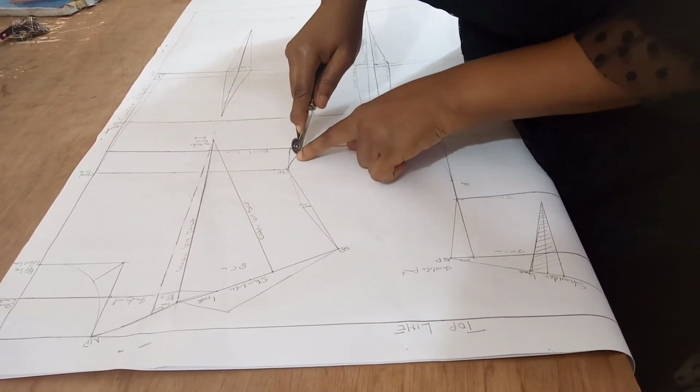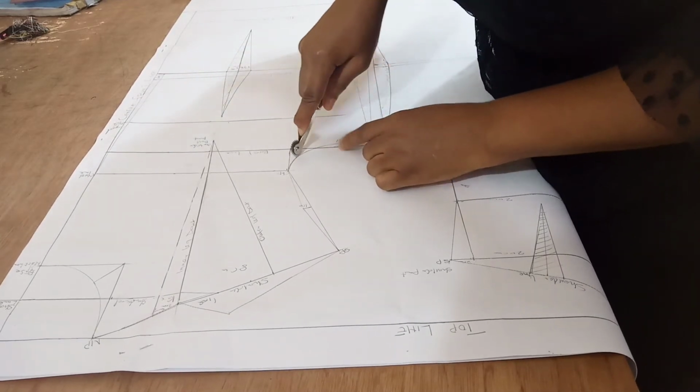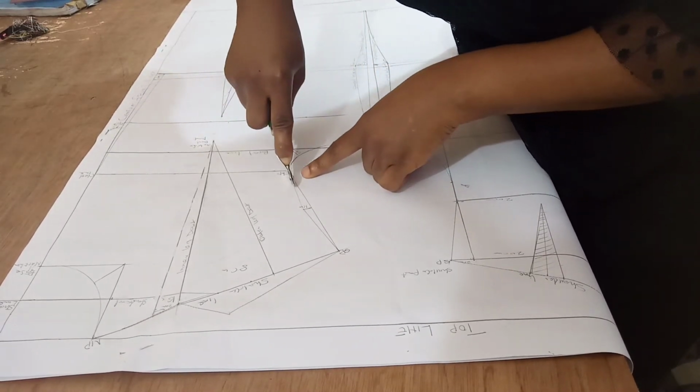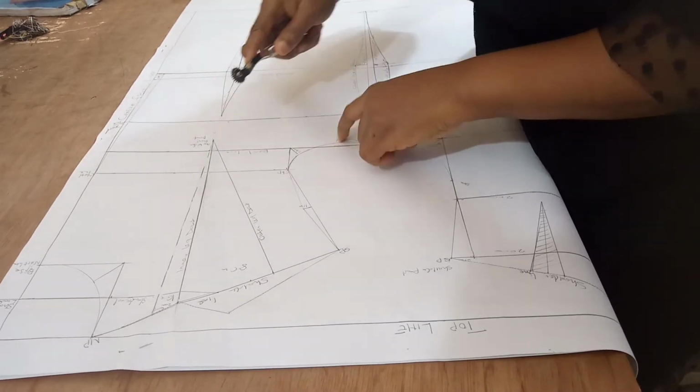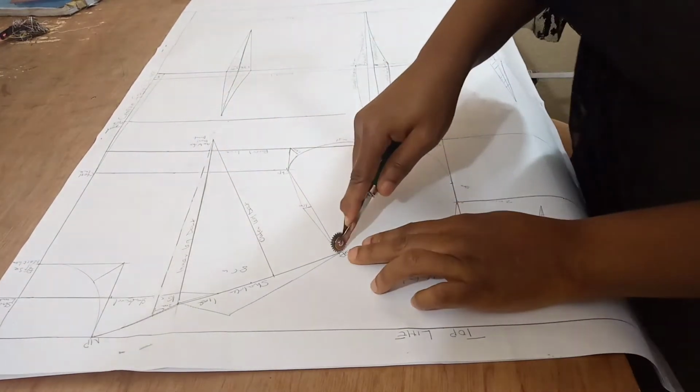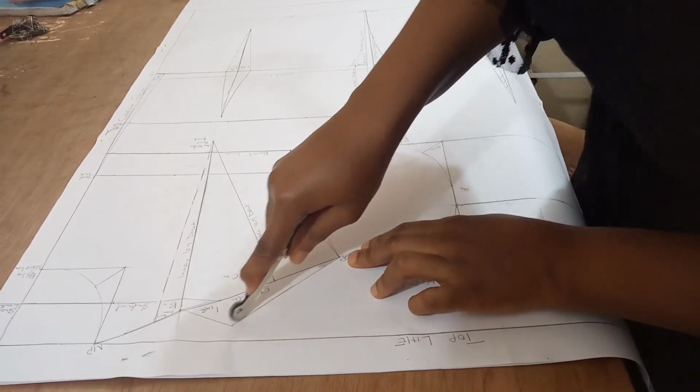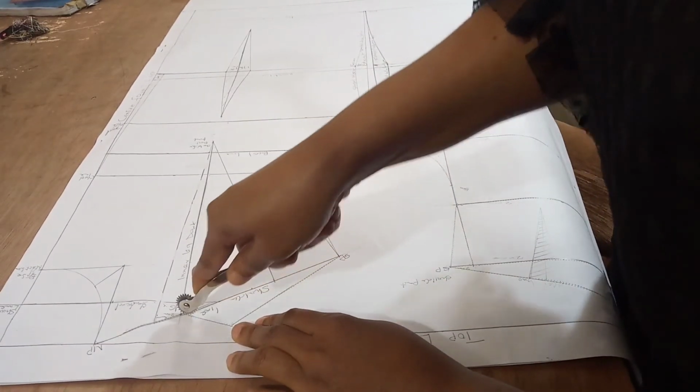So you're tracing for your armhole here, you're tracing through this 1 cm in. So this is your armhole. Go to your shoulder, trace.